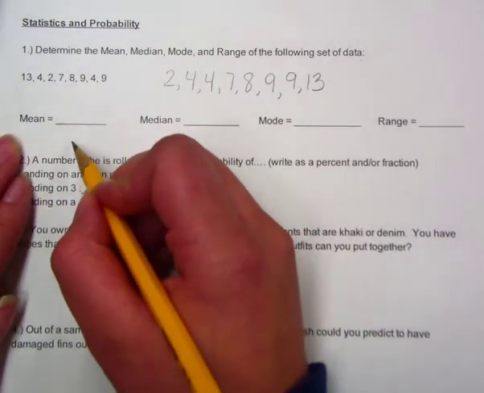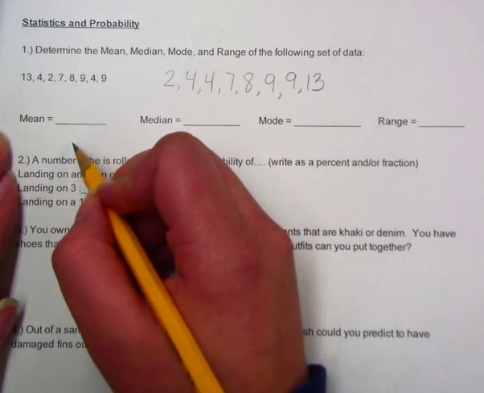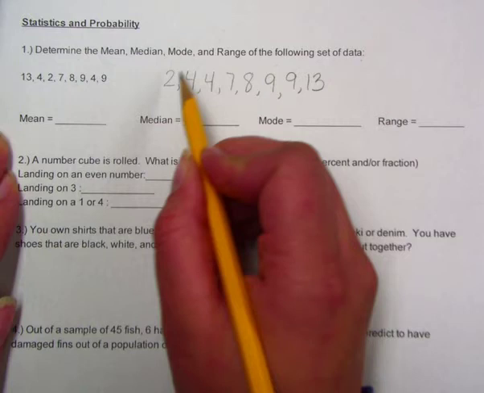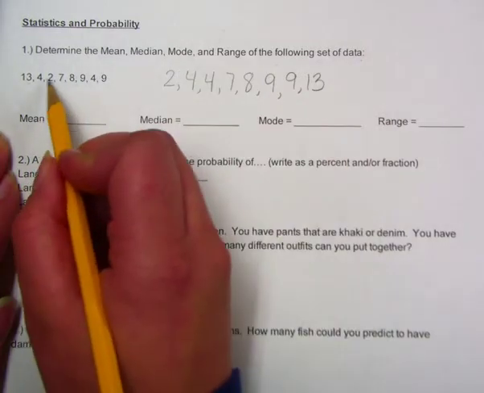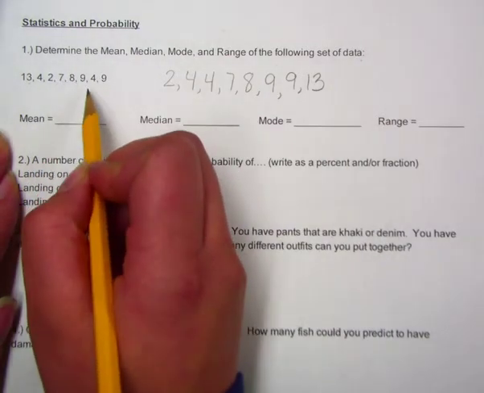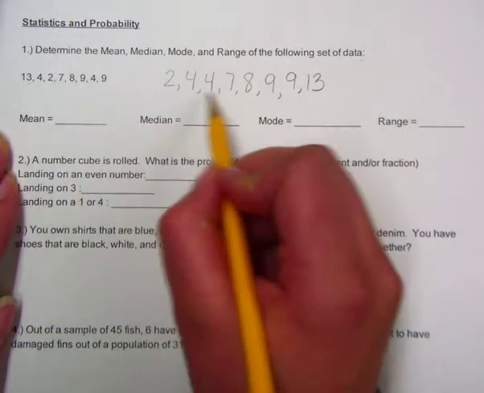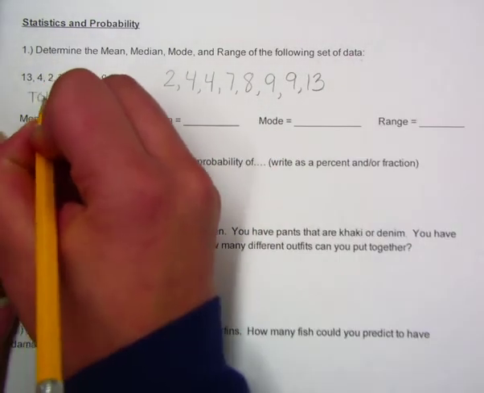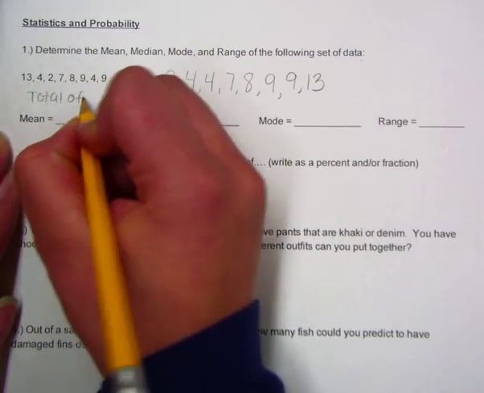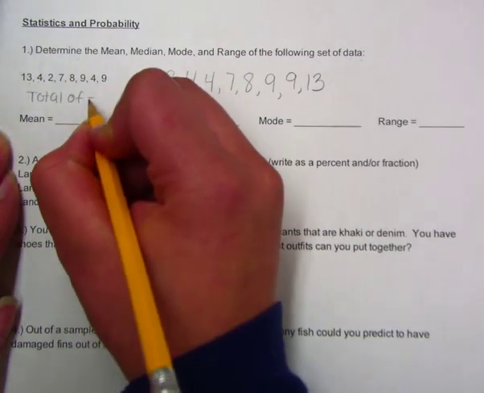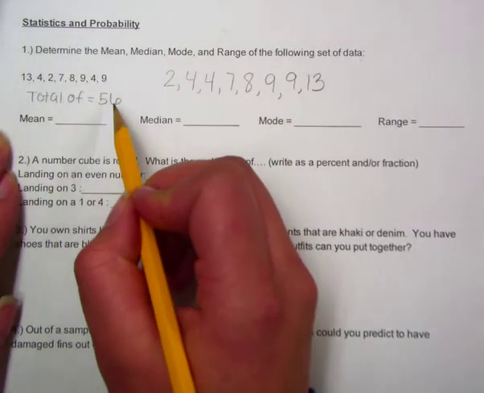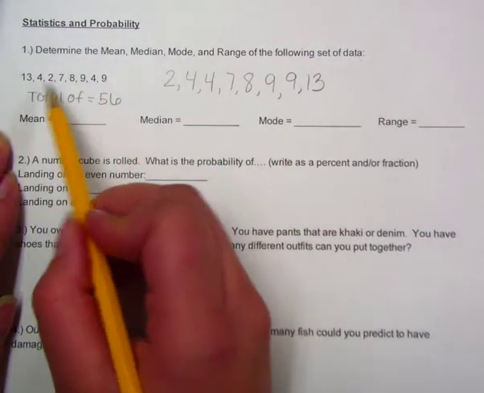First, we're going to look at the mean. Mean means the average. To find the average, you have to add all the numbers up and then divide by how many numbers you added together. So if we add all these numbers together, you should have gotten a total of 56. So if you got 56, you should divide them by how many numbers there are.